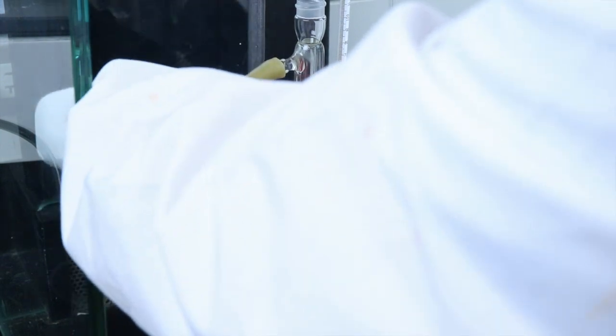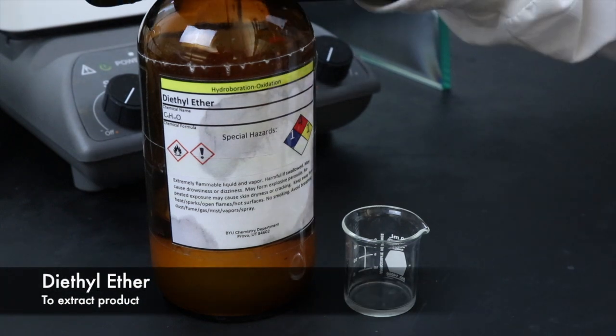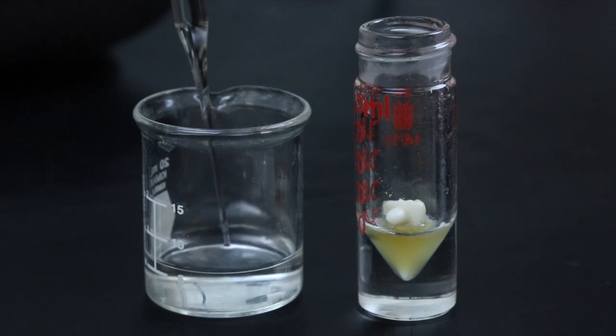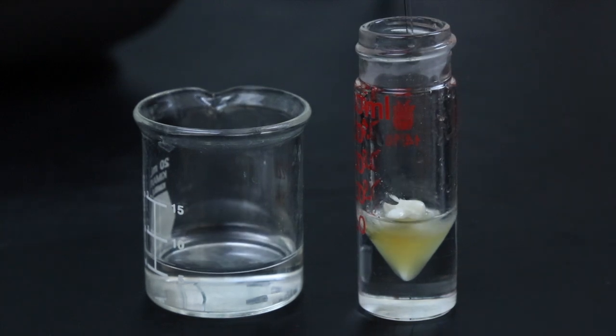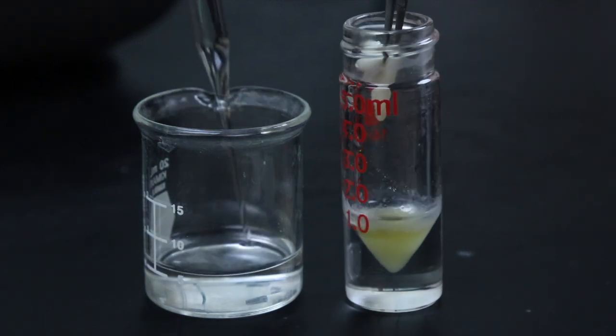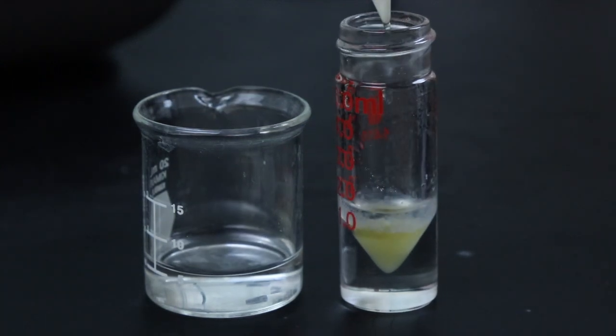Once the hour has passed, I'll remove the conical vial from the hot water bath and start getting some diethyl ether to begin the extractions. It's difficult to see the product ether layer, so I'm going to add some initially just so we can see it better, and remove the spin vane, rinsing it with some ether as well.